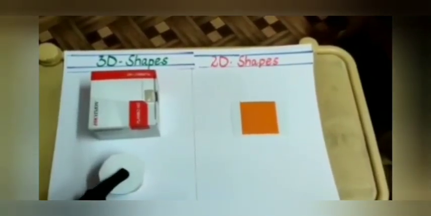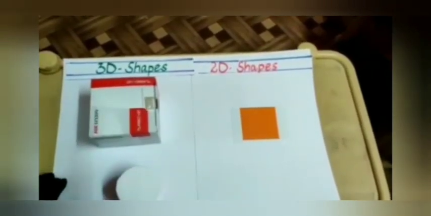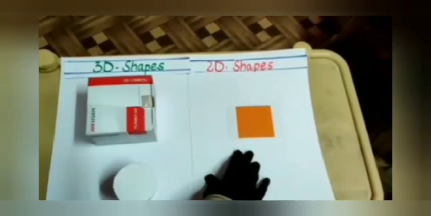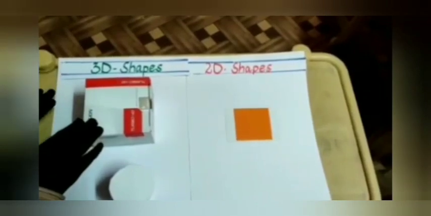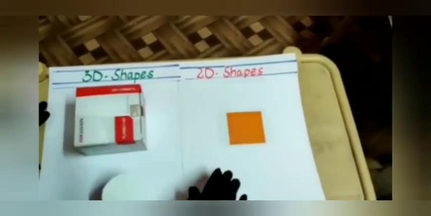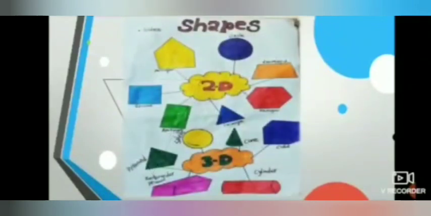3D shapes have curved surfaces and flat surfaces, whereas 2D shapes have only flat surfaces. 3D shapes have 3 dimensions, whereas 2D shapes have only 2 dimensions. Okay students, so these are some 3D shapes. As you can see in this picture are some 2D and 3D shapes.